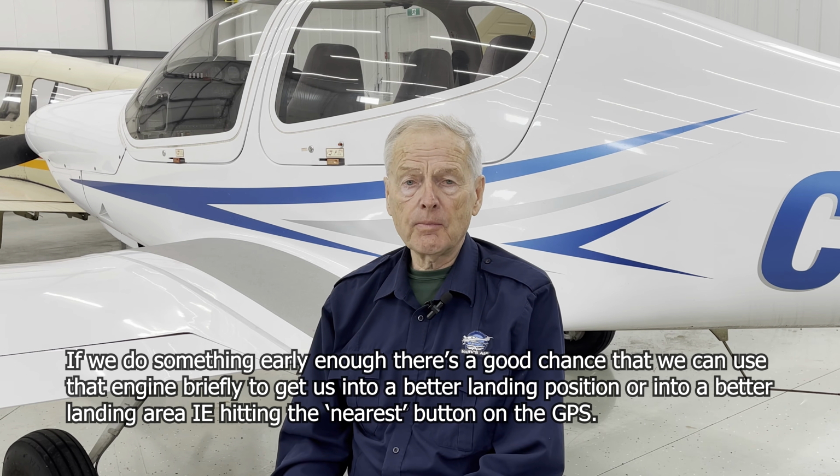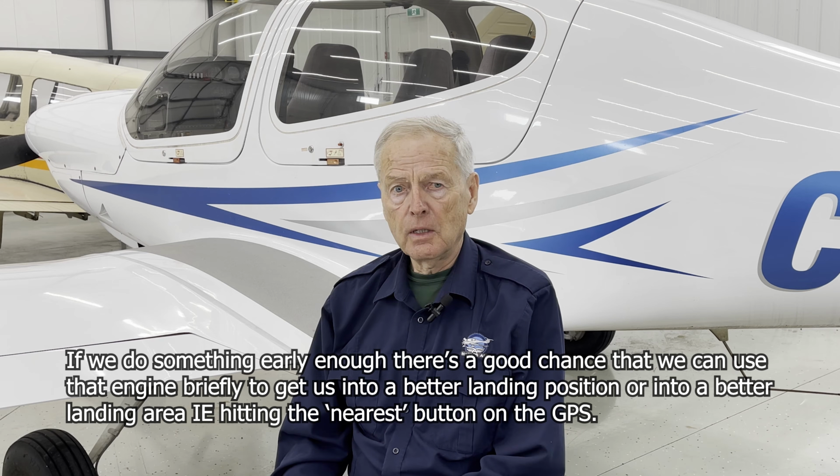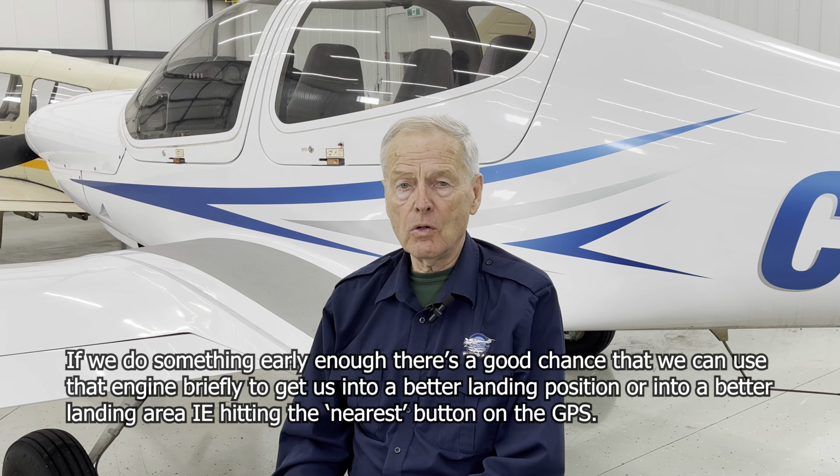The engine is getting extremely hot. If we do something early enough, in the case of oil, there's a good chance that we can use that engine briefly to get us into a better landing position or into a better landing area, i.e.